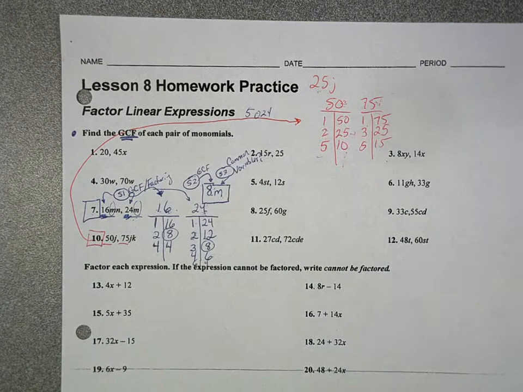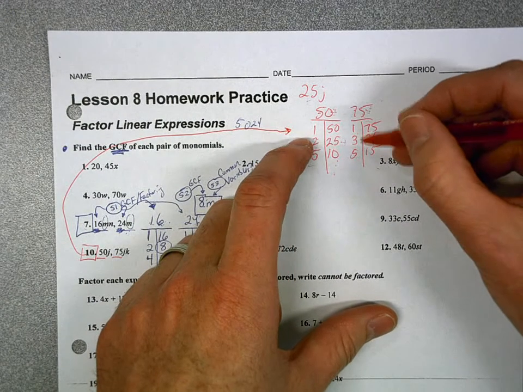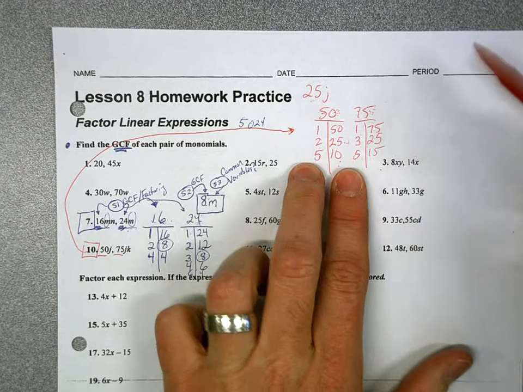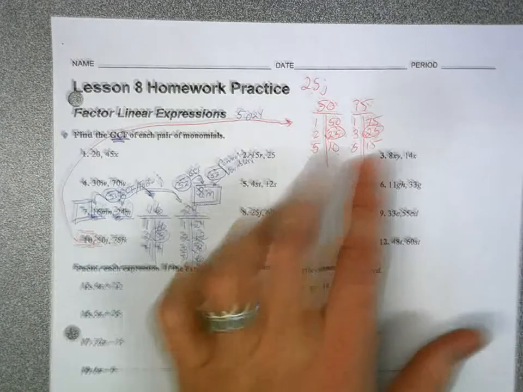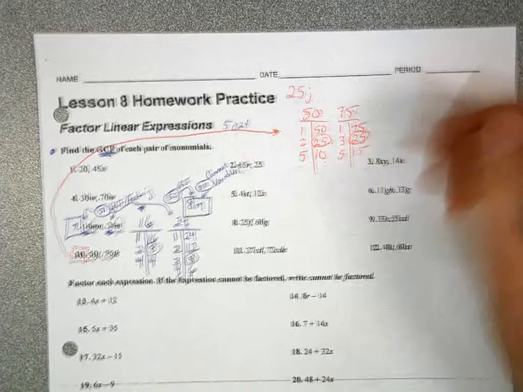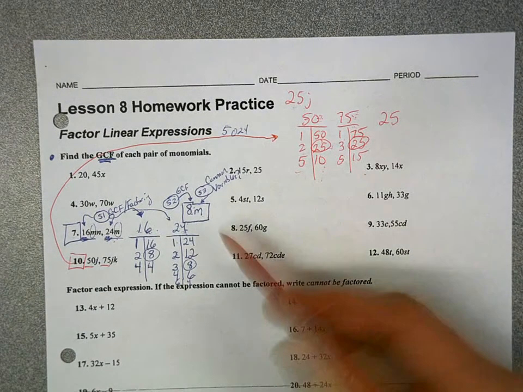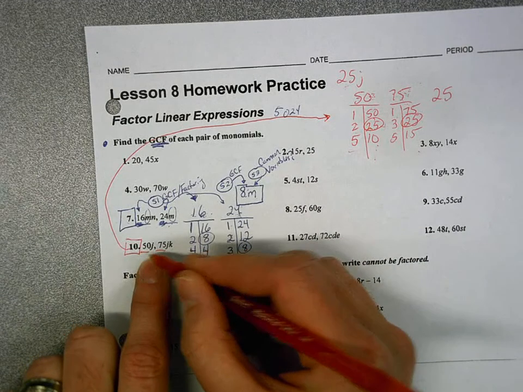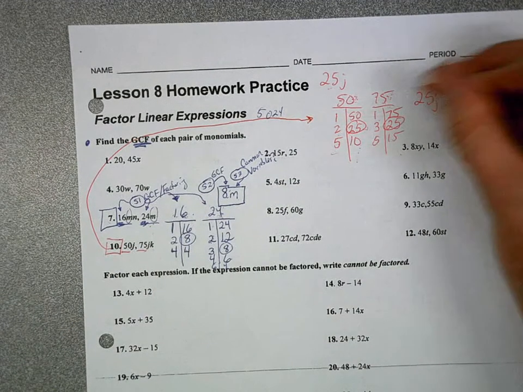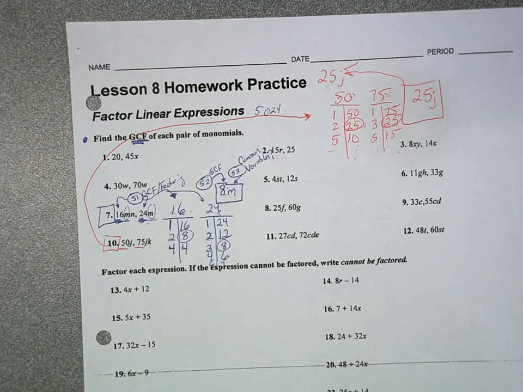If I take a look at these, 1, they share. 2, no. 5, they share. 10, no. 25, they share. So I'm going to write down 25 because that's our greatest common factor. Now common variables, if I look here, they both don't have K's, but they do have J's. So 25 times J, that is our greatest common factor. So nicely done. Okay, questions?